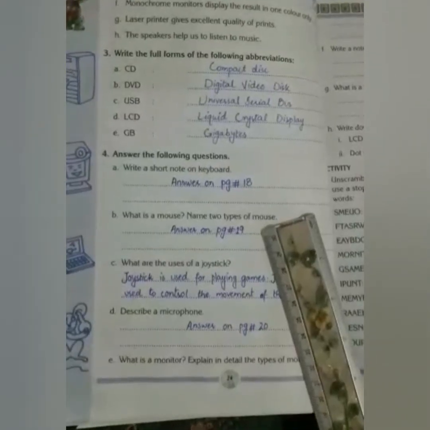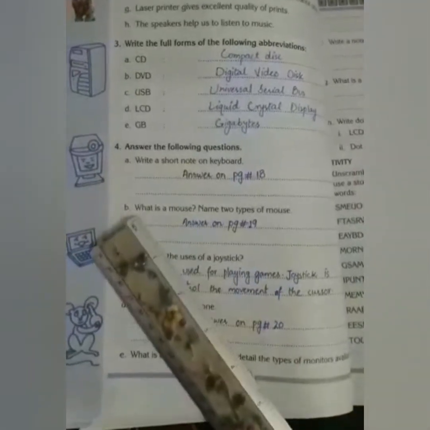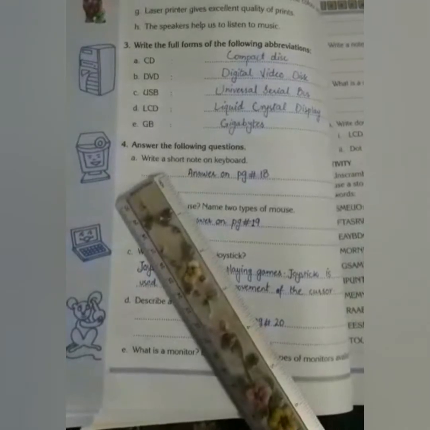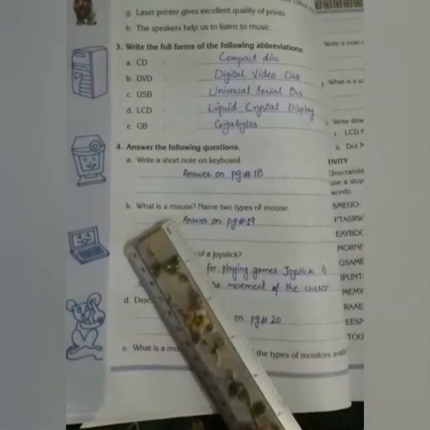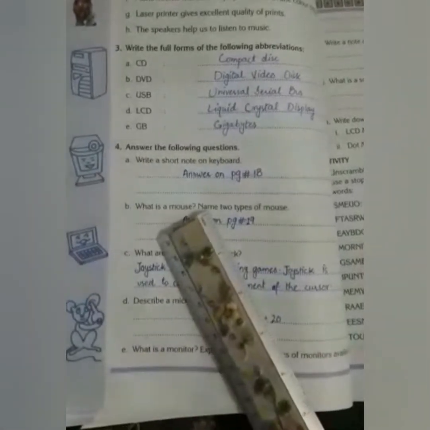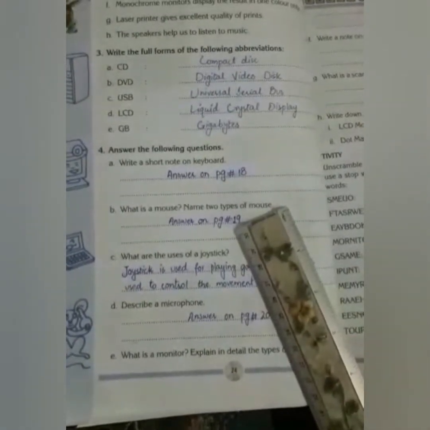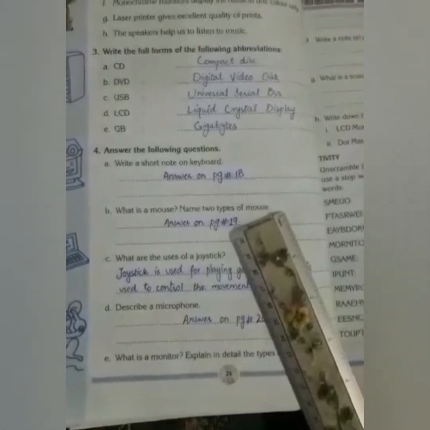Class 4, today we are going to revise chapter number 3, exercise question number 4, part B. As you all revised exercise question number 4, part A in your previous lesson, so today you are going to revise part B, in which you are going to revise the concept of mouse. What is a mouse? Name two types of mouse. So the answer of this question is on page number 19. Let's move to page number 19.